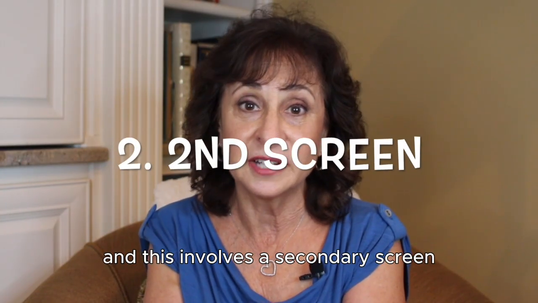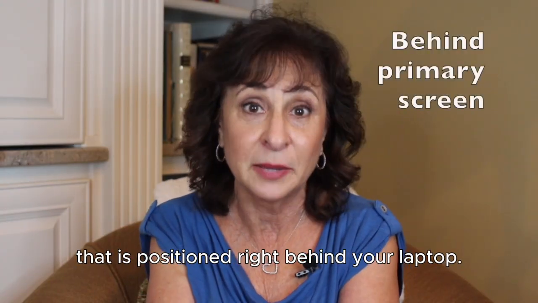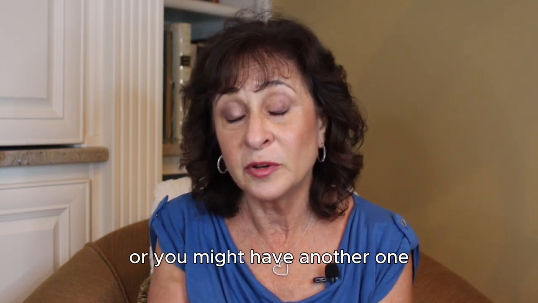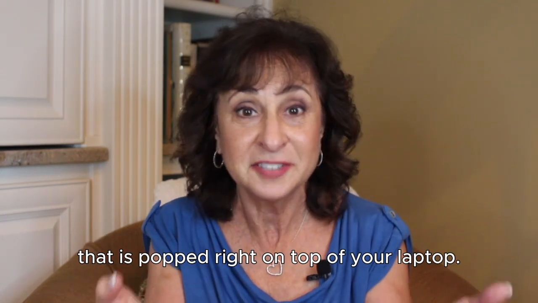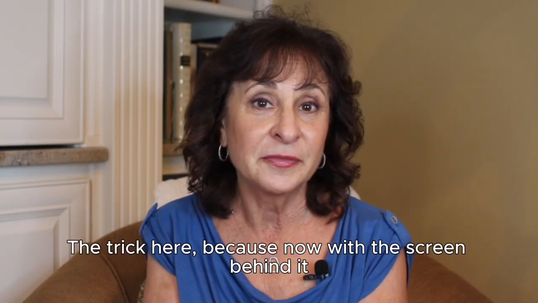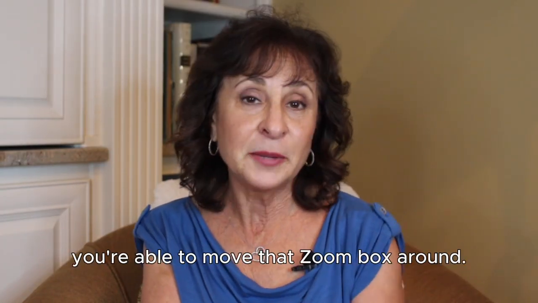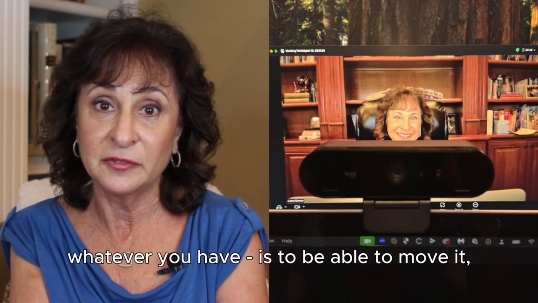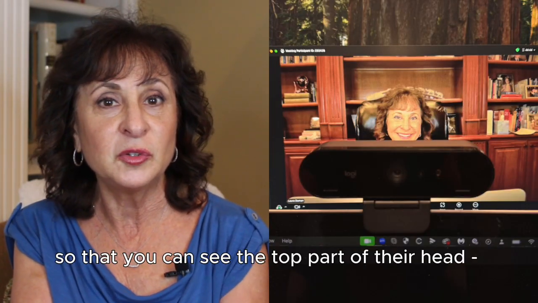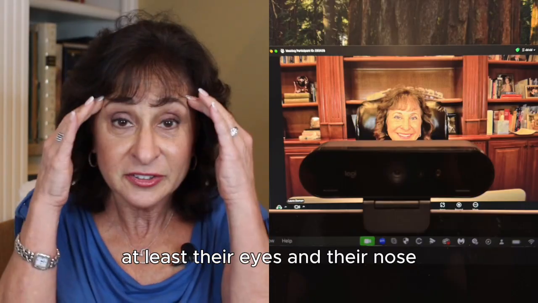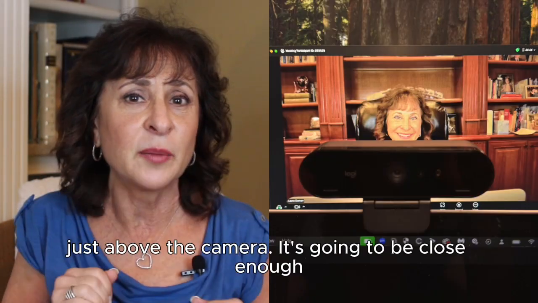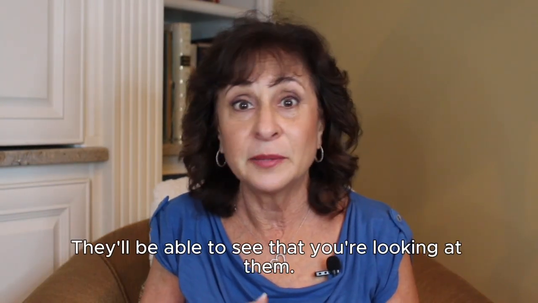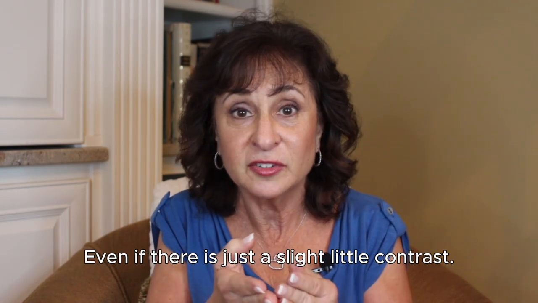And this involves a secondary screen that is positioned right behind your laptop. Now, you can still use the camera that's built into your laptop, or you might have another one that is popped right on top of your laptop. The trick here, because now with the screen behind it, you're able to move that Zoom box around. And what you can do with your mouse or your keypad, whatever you have, is to be able to move it so that you can see the top part of their head, at least their eyes and their nose, just above the camera. It's going to be close enough that most people aren't going to be able to tell a difference. They'll be able to see that you're looking at them, even if there is just a slight little contrast.